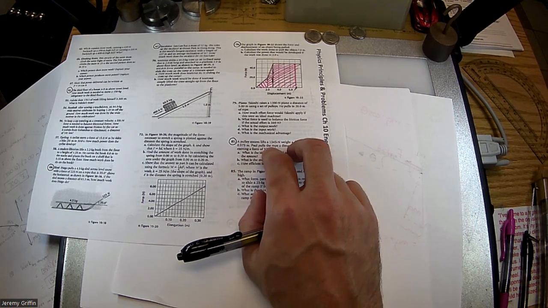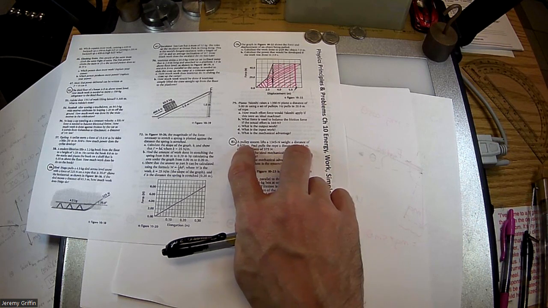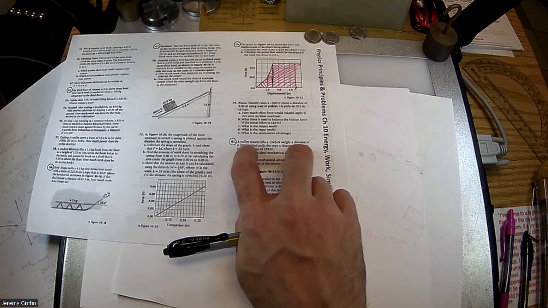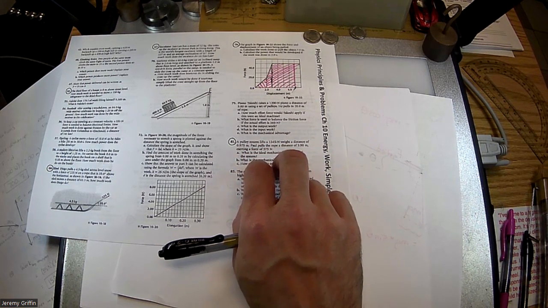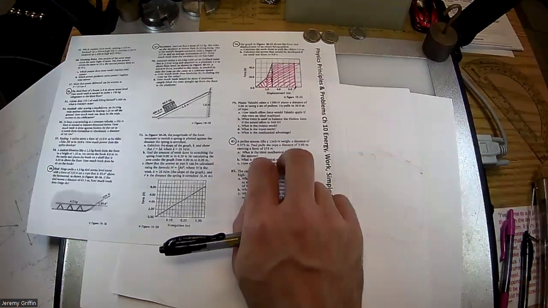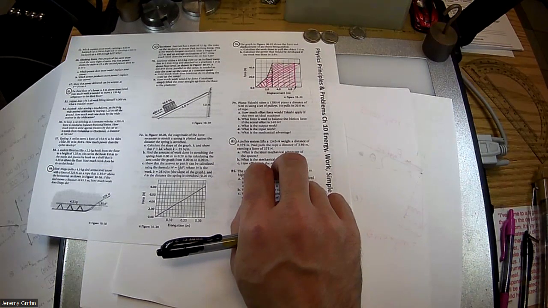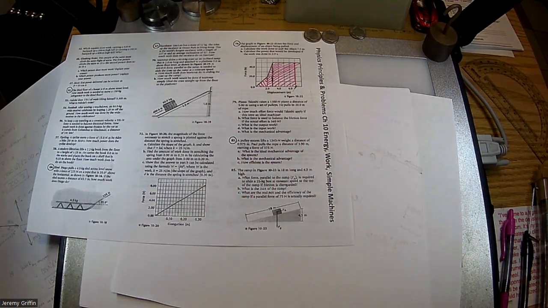Paul pulls a rope a distance of, ooh, it looks like about 4 times that distance, exerting a force of so many newtons. We're talking about a pulley system here. It's this pulley system. We're getting a mechanical advantage. So what is the mechanical advantage? How efficient is the system? What's the ideal versus actual mechanical advantage?